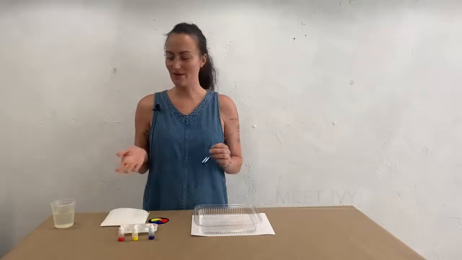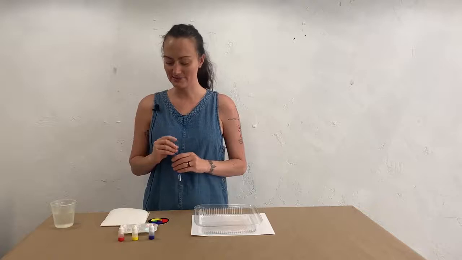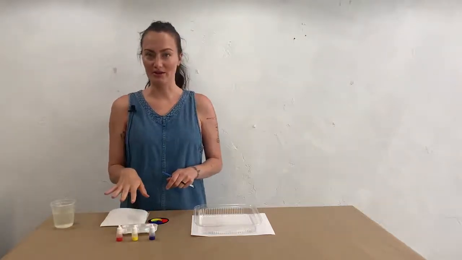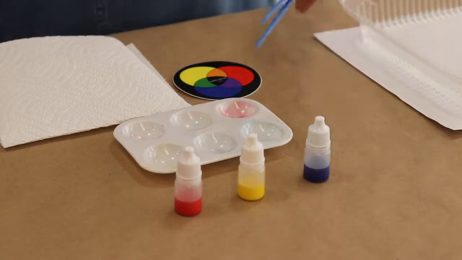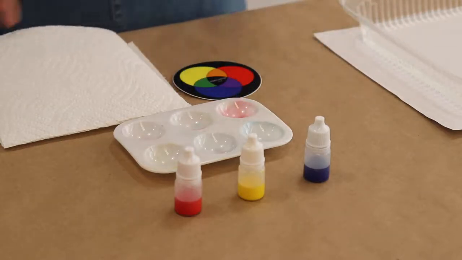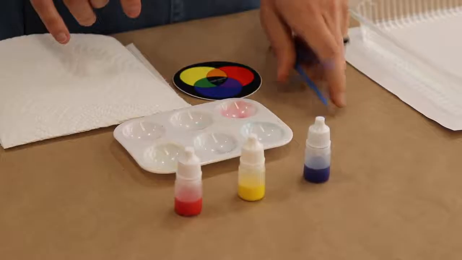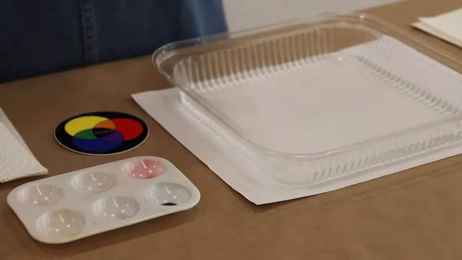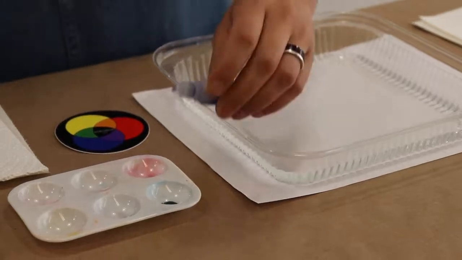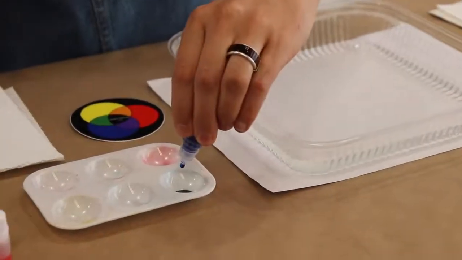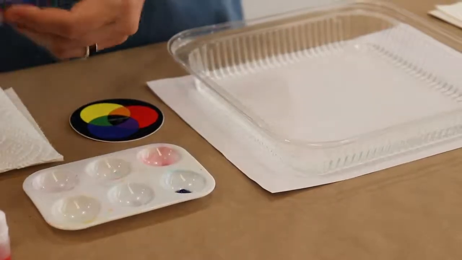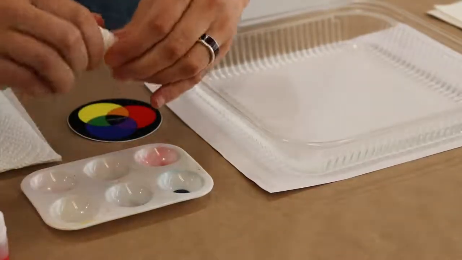Today we're going to be talking about color theory with your marbling kits. With color theory, you start with the 3 primary colors. So you have blue, yellow, and red. So we're going to start mixing our primary colors. A little bit of paint goes a long way with the marbling inks. So we'll start with 1 drop of blue and 1 drop of yellow.